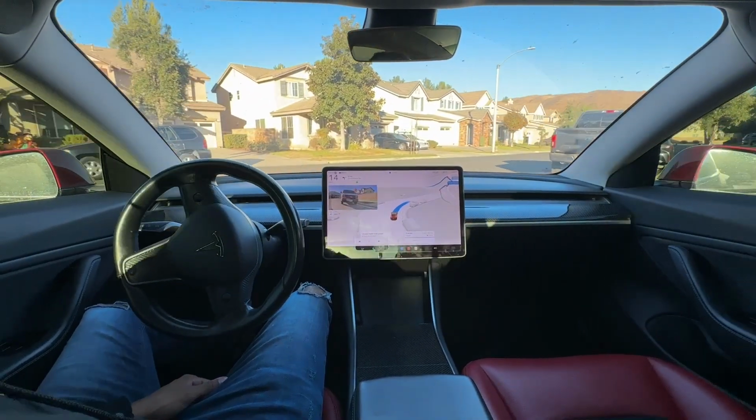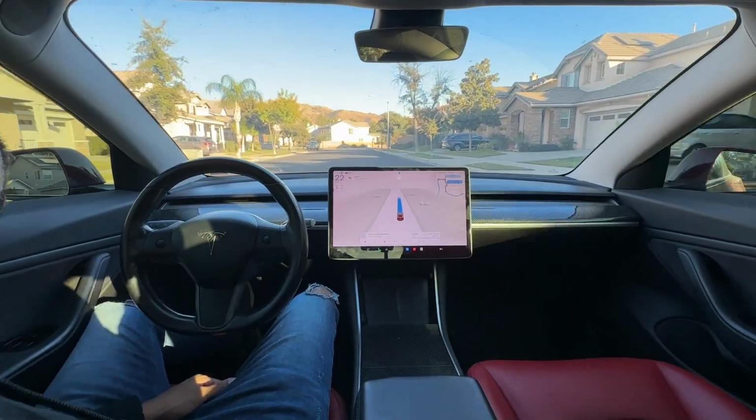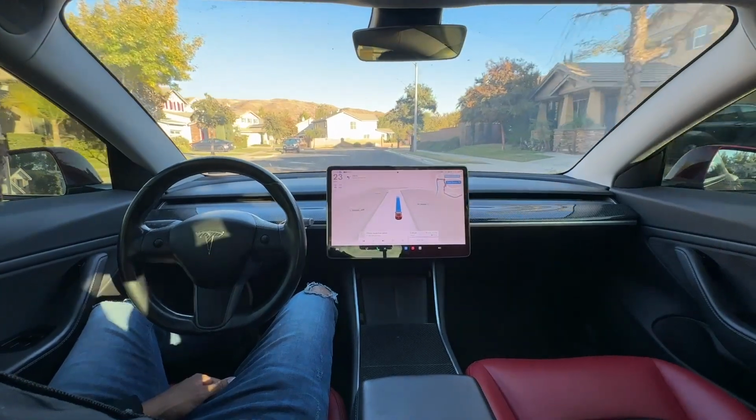We have a blinker. We don't necessarily need a blinker; that's just a normal neighborhood turn to the right. So take that as you wish.